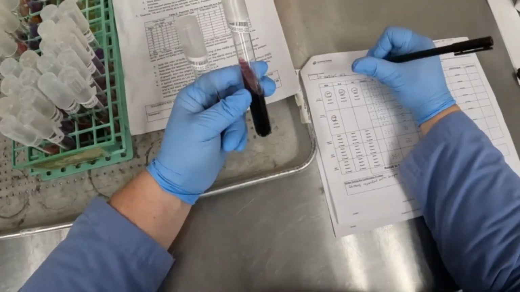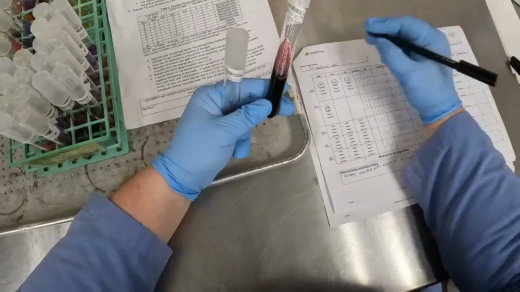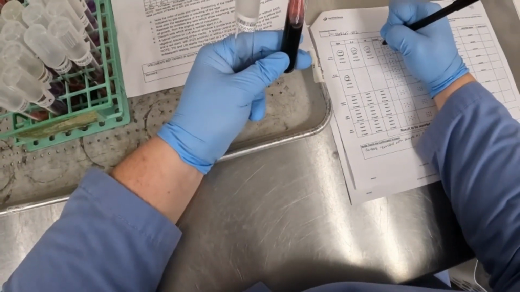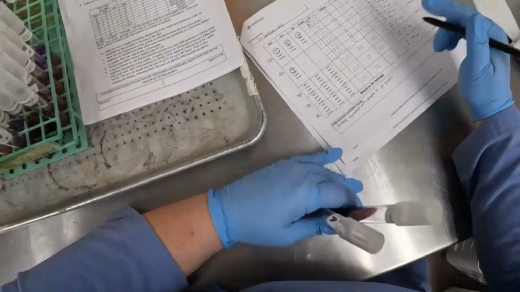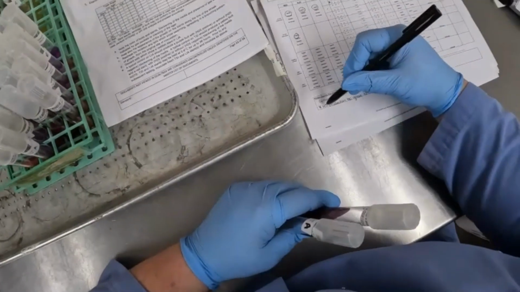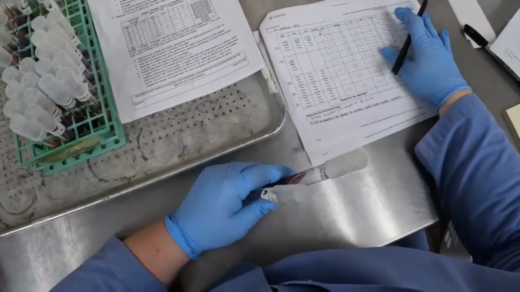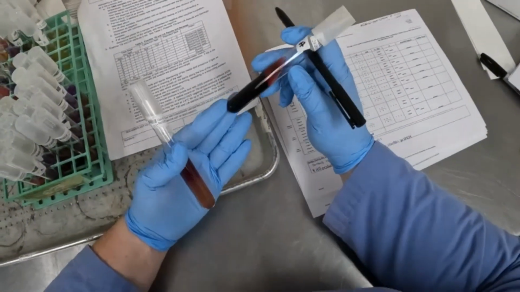So for our TSI, we're going to record an R for red. Do I have any notations on here? No. So I'm just going to put a little star here. Down here at the bottom, I just wrote: H2S production too great to review the slant's butt reaction. That way we know that, hey, I can't tell if it's red or yellow.